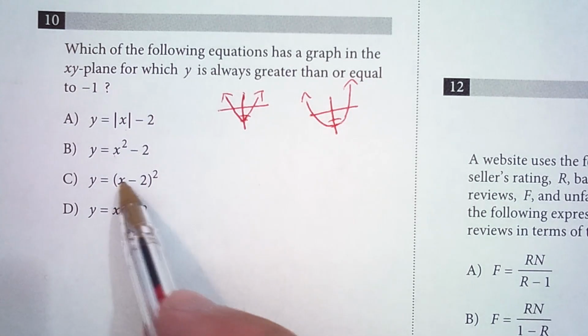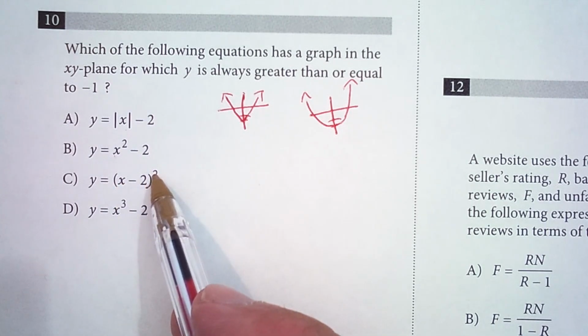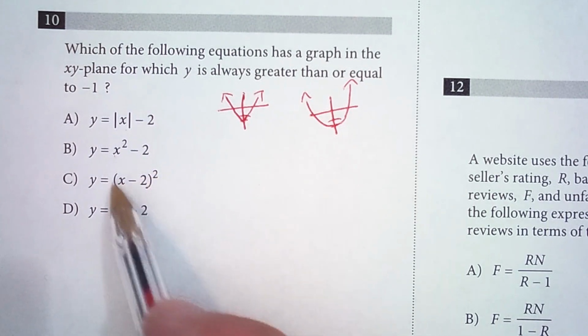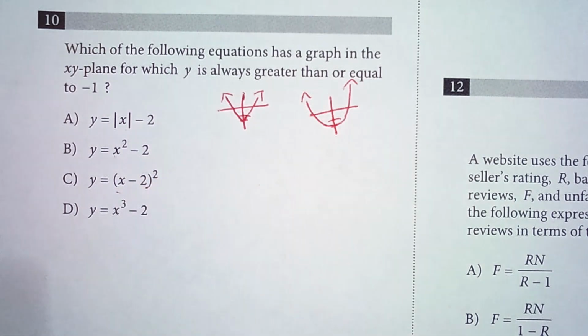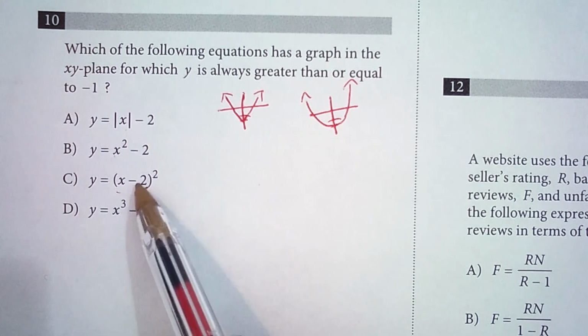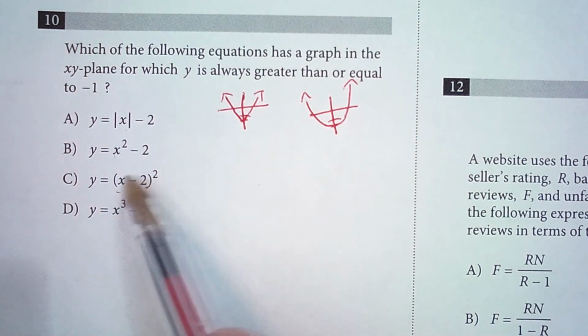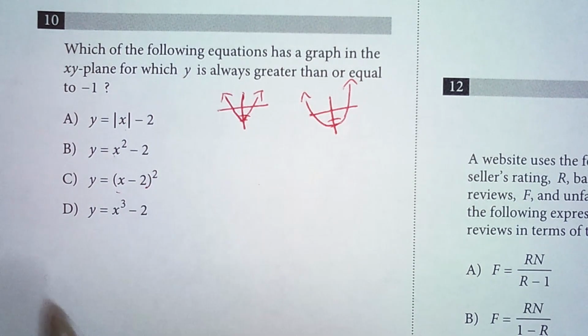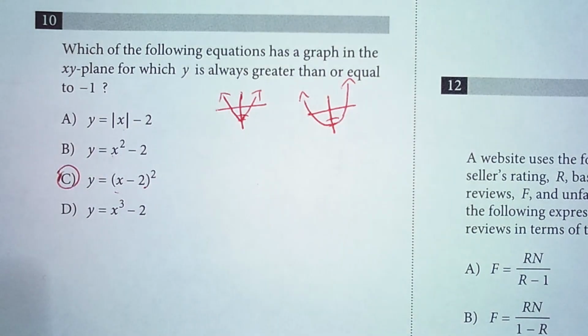Next, I have x minus 2 quantity squared. So x minus 2, that's a particular number squared. That will always give me a positive output. So I cannot have any negative outputs or any negative y values here. So that is actually going to be my option.